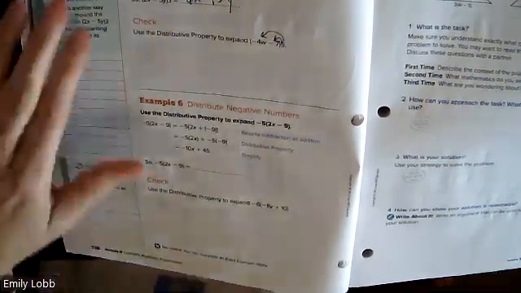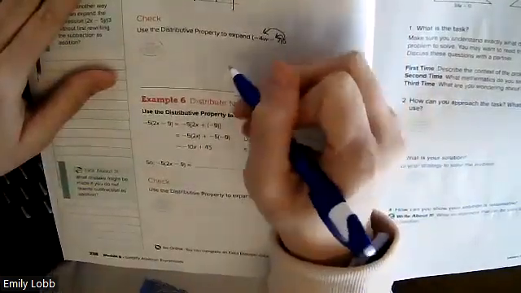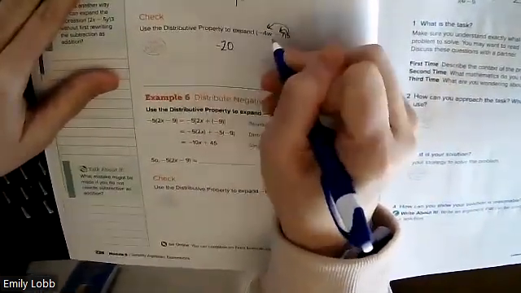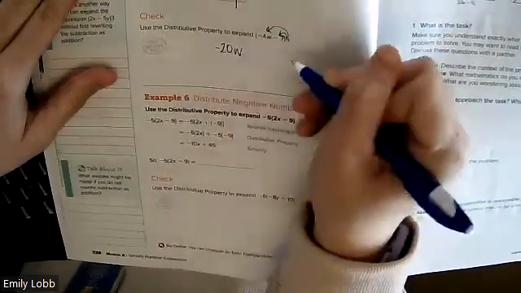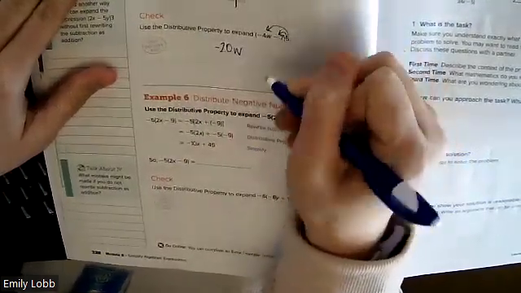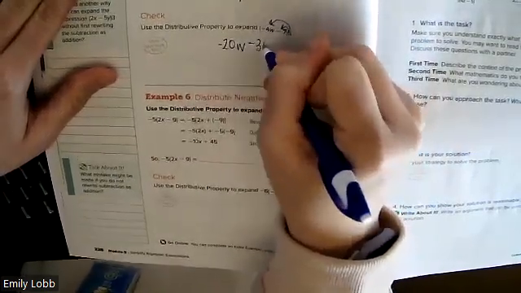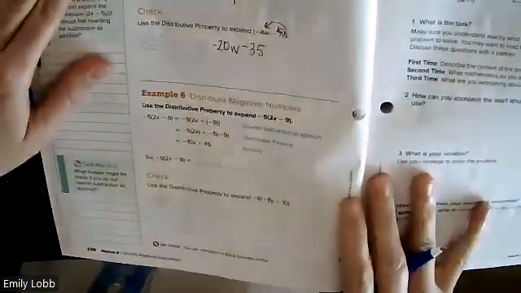All right. So 5 times -4 is -20, and then we write the W. And then 5 times -7 is simply -35. That's all we have to do.